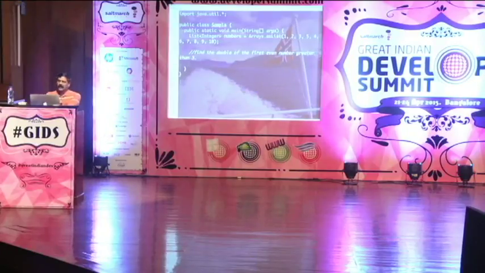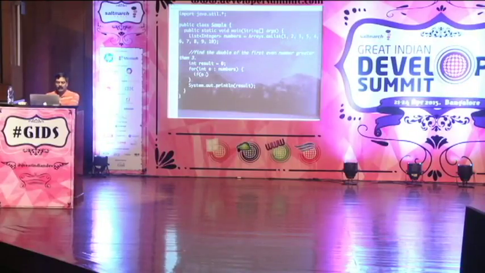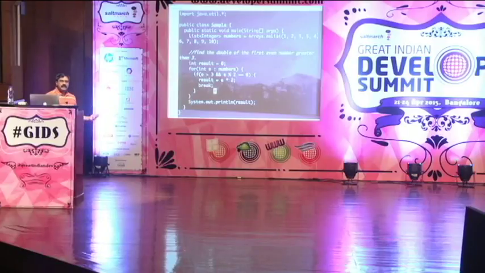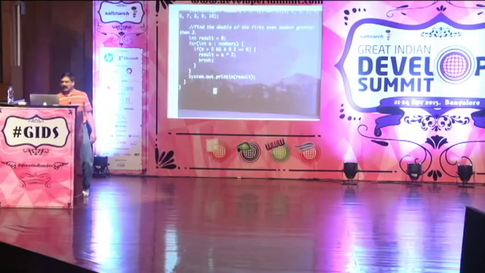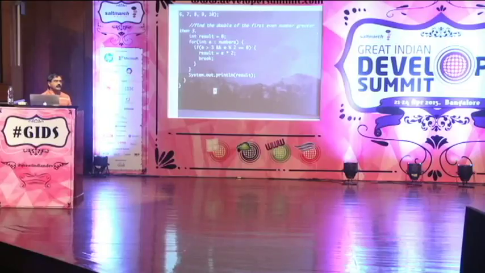Let's do this in the imperative style we are already used to. So we would say int result equal to 0, and we want to output the result when we are done. We'd say for int element in numbers. And what would you do in this case? You would say if element is greater than 3 and element mod 2 is equal to 0, well then result is equal to element times 2, and then you would break out of it. Well, that gives us the result 6. This is an imperative coding style that we are all used to.